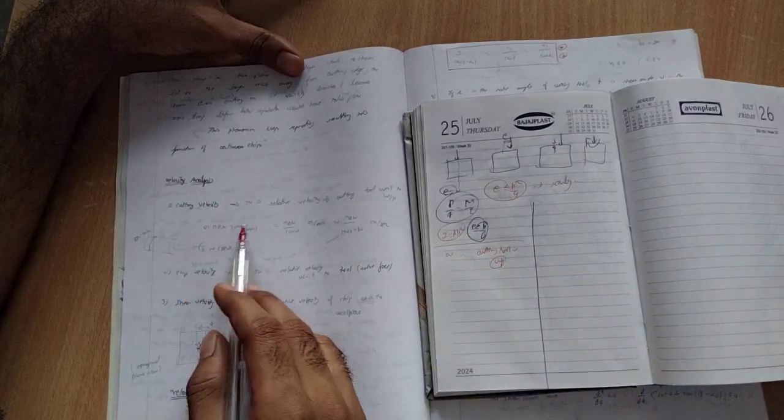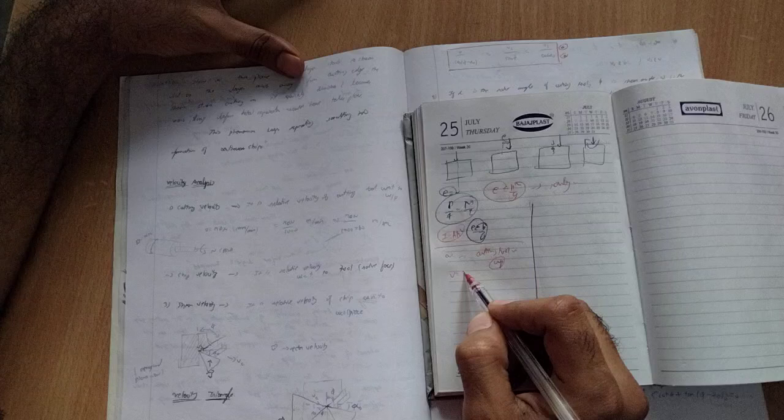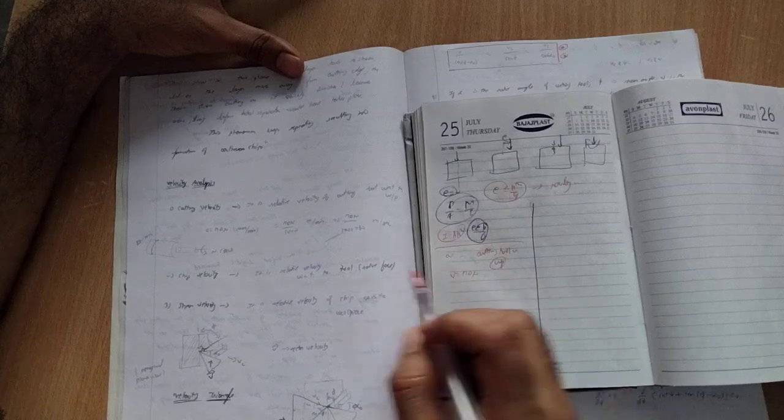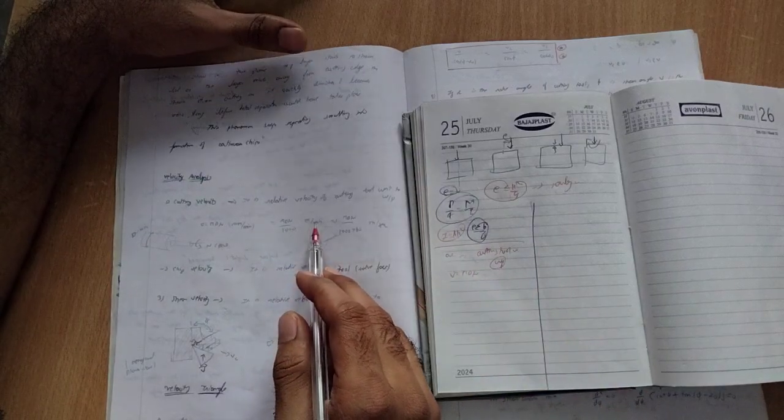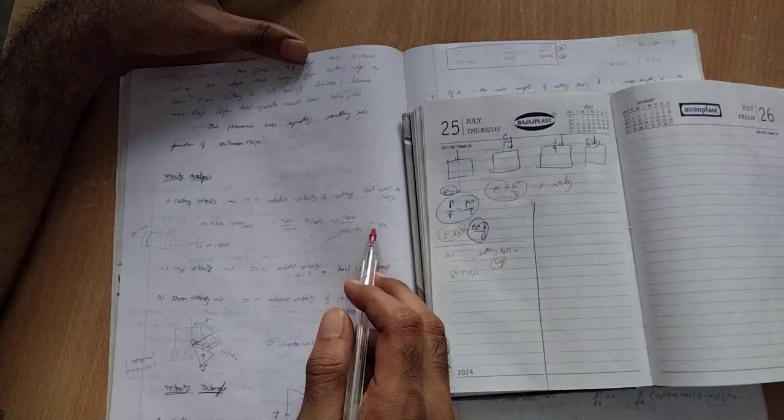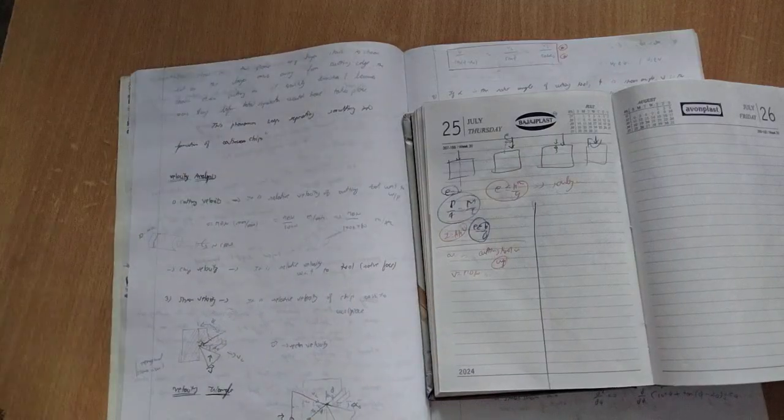This is the rotation and the velocity is moving, so V equals pi D N. Pi D N divided by 1000 gives meters per minute, and pi D N gives meters per second. Each of these is different. That is cutting velocity. The next one is chip velocity.